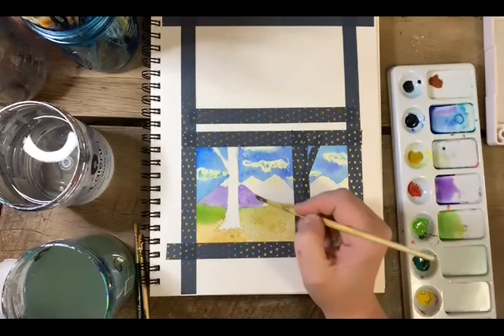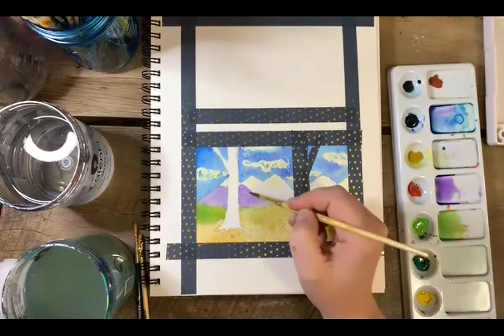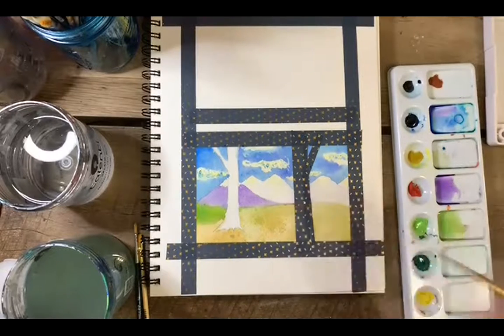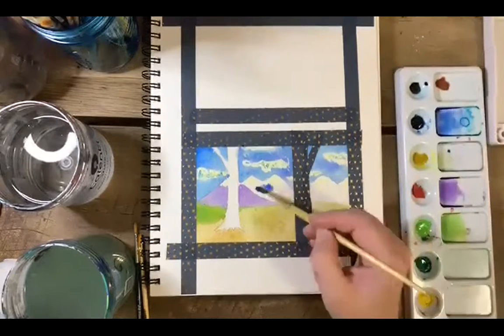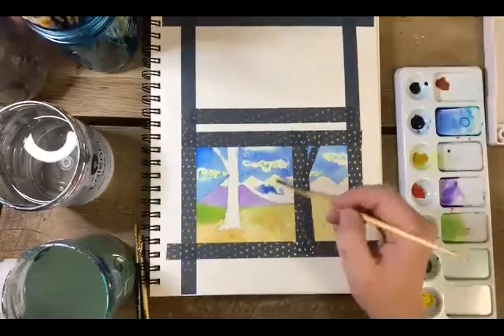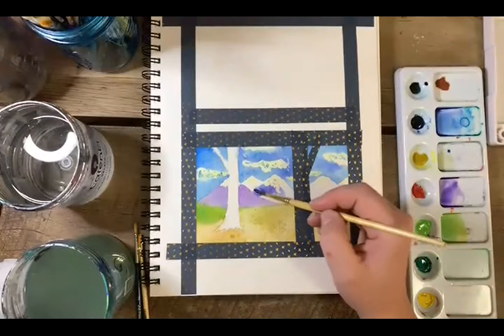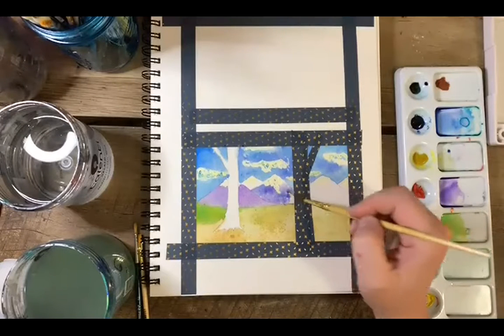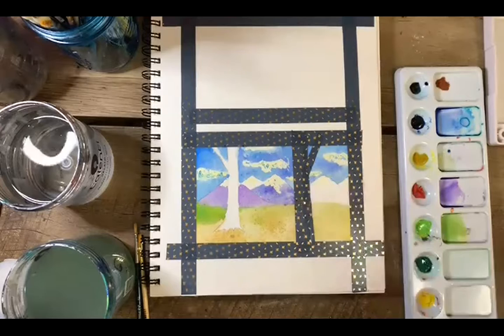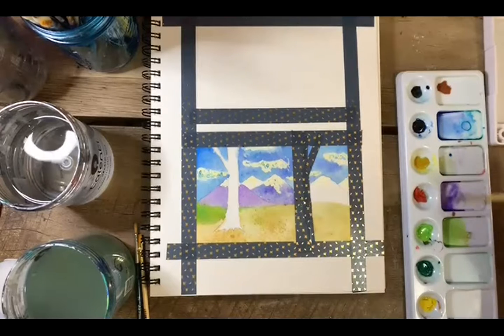There we go. And of course, as they go back, I'm just going to make them a little bit more blue. So they're starting to take on the effect of the atmosphere.